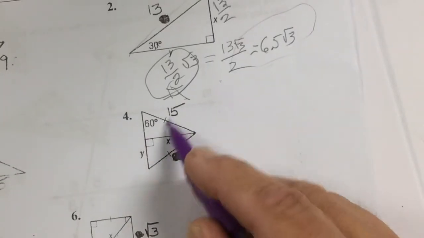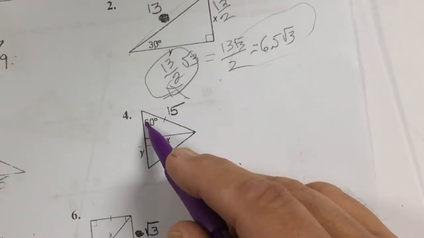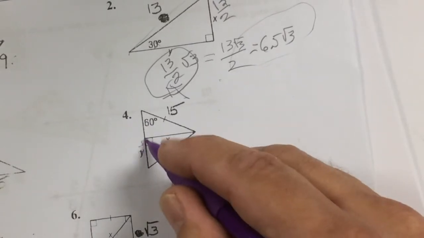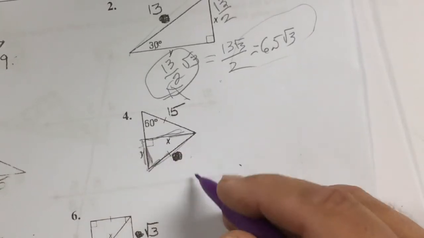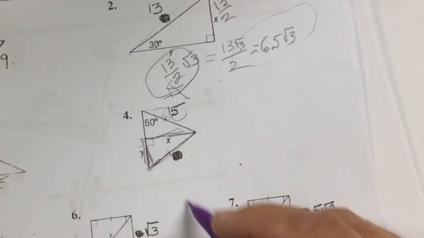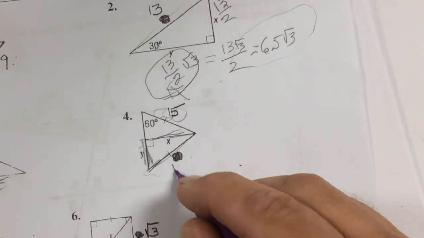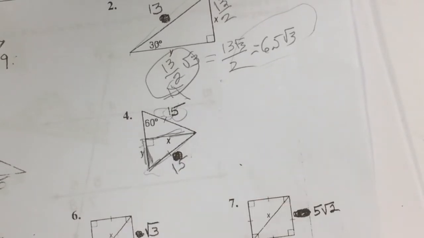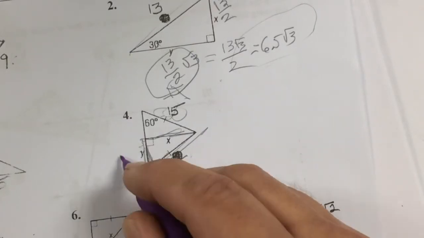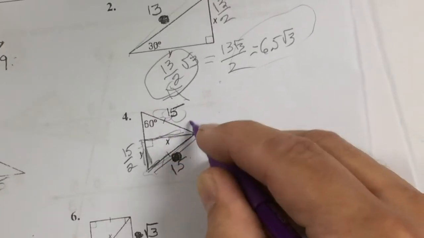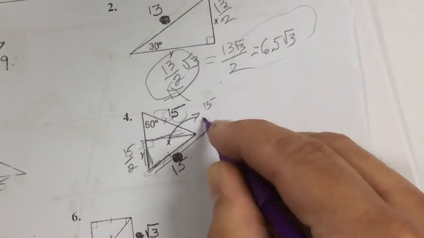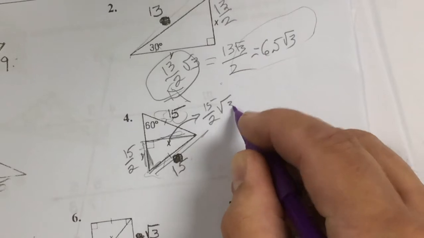Here, this is an equilateral triangle, but I'm being asked about this special right triangle over here, with the trick being the 15 is over here, but if it's an equilateral triangle, that means this is 15, right? And this is the hypotenuse, so this is half of that. And this is half of that times the square root of 3. All done.